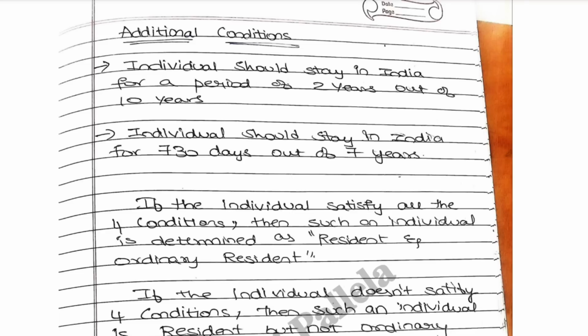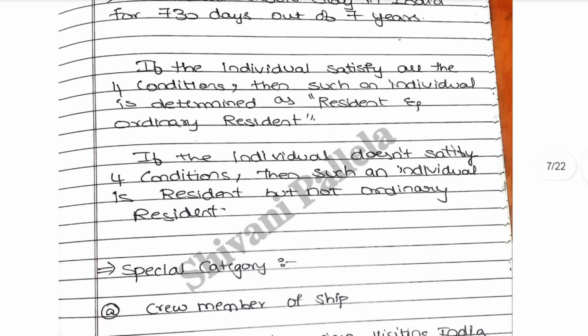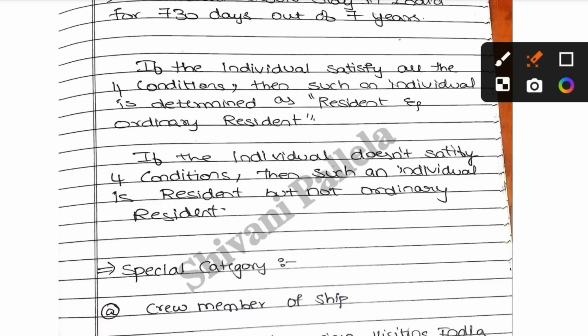If the individual satisfies all the above conditions, that is the basic conditions as well as the additional conditions, the individual is said to be a resident and ordinary resident. If the individual does not satisfy the conditions, he is said to be a resident but not ordinarily resident. Yes, so this is the answer.